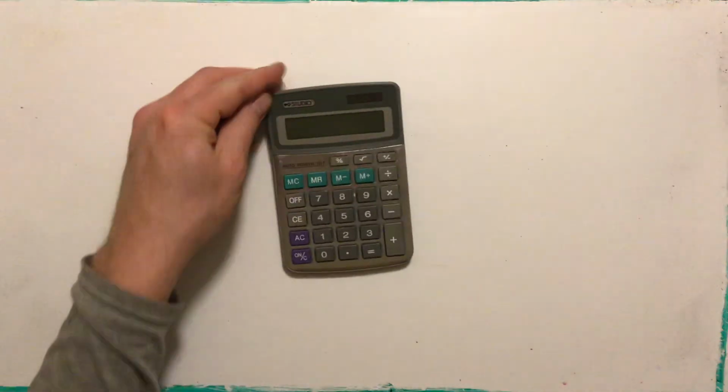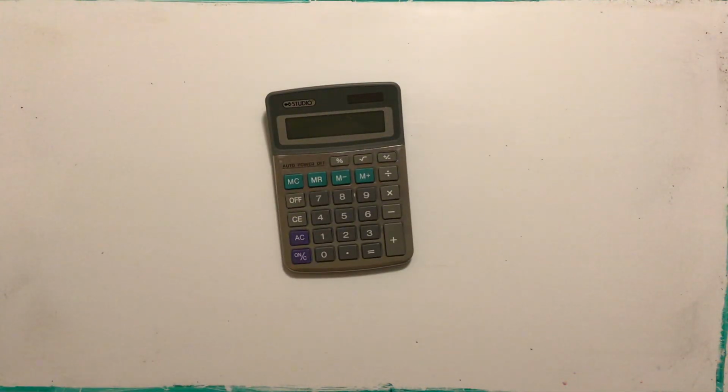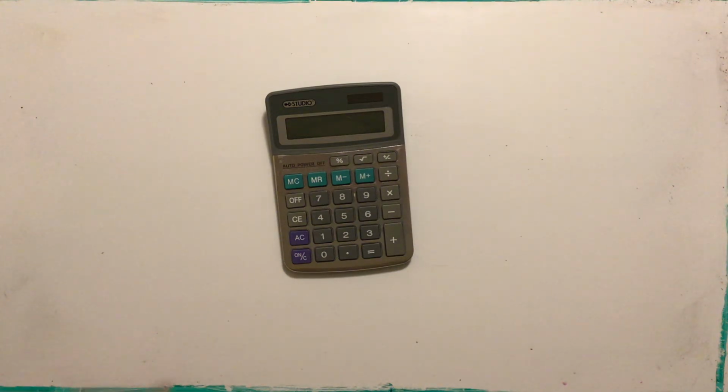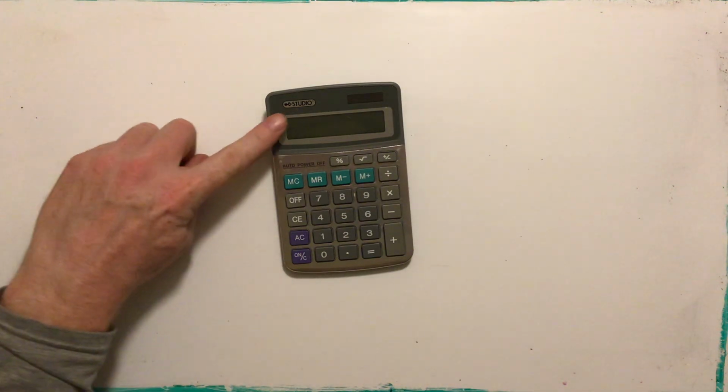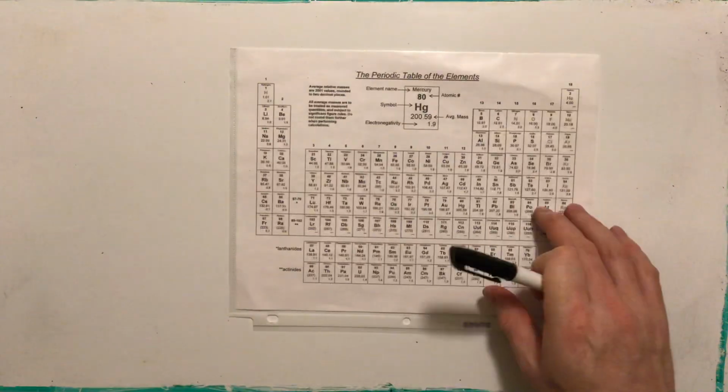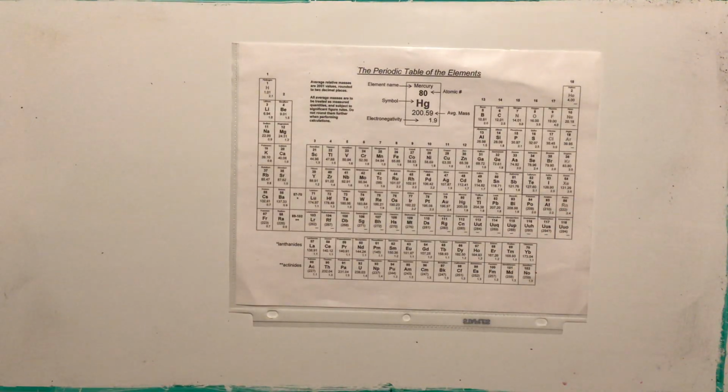So let's get started. What we will need is the Calculator-O-Matic 3000 solar powered edition. Awesome. So when the virus knocks out the power, who can still do their chemistry? This guy right here. So I've got that handy. The periodic table, 3000.